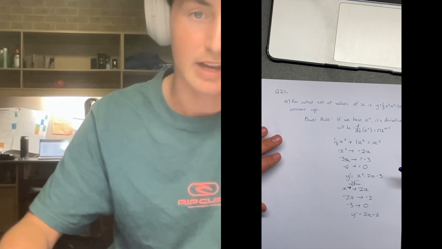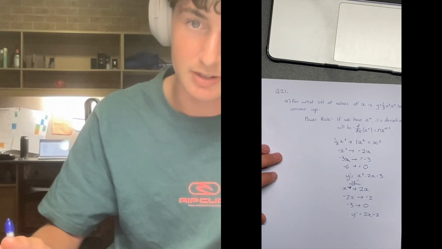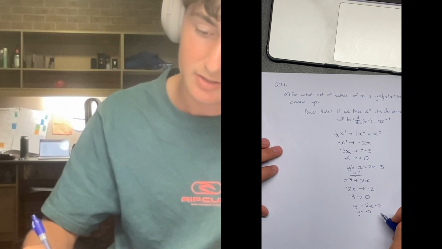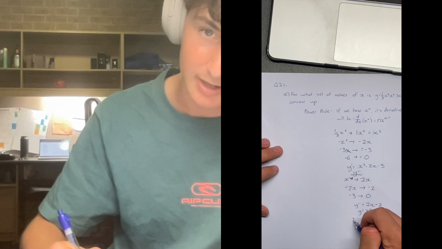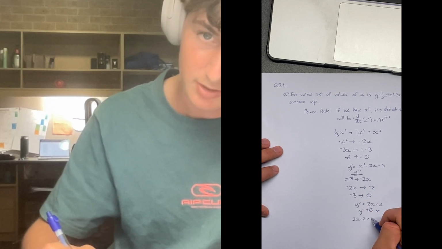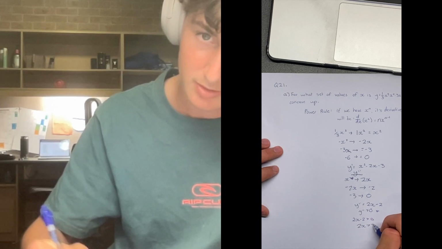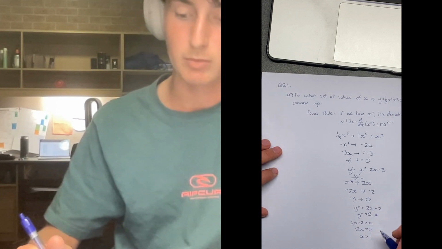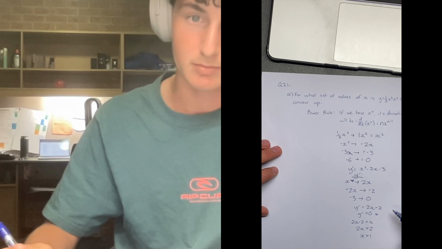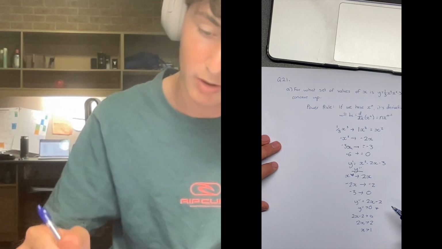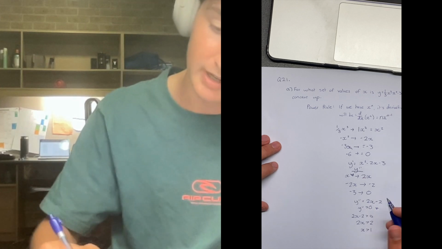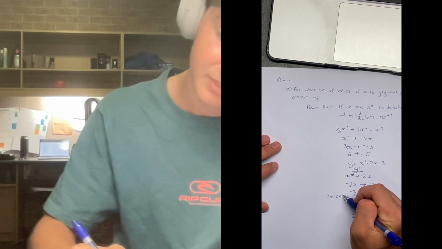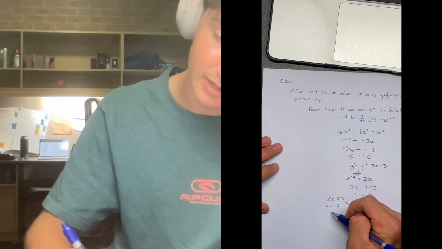Okay, so to determine concavity, a function is concave up when the second derivative is positive, so when y dash dash is larger than 0. So let's solve. 2x minus 2 is more than 0. 2x is more than 2. Therefore, x must be more than 1. So that's one way to test or determine when the function is concave up, or we can equal this 2x minus 2 to 0. 2x minus 2 equals 0. 2x equals 2. X equals 1.